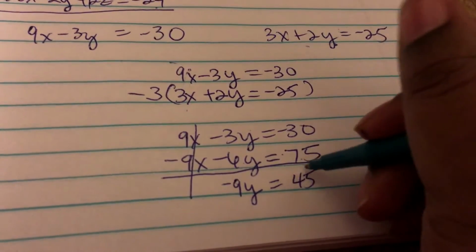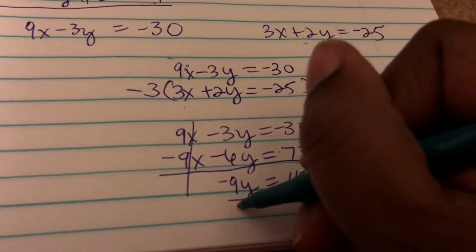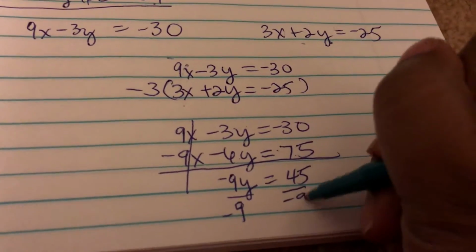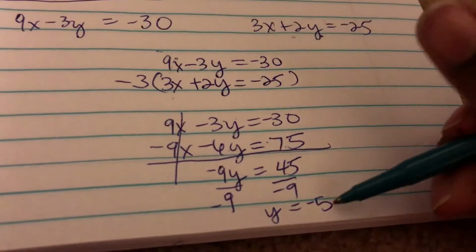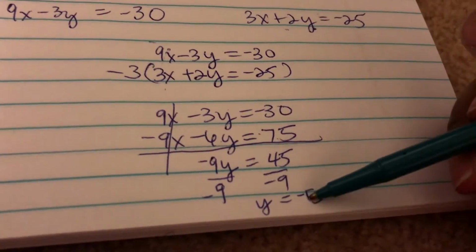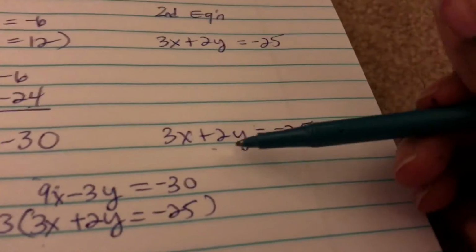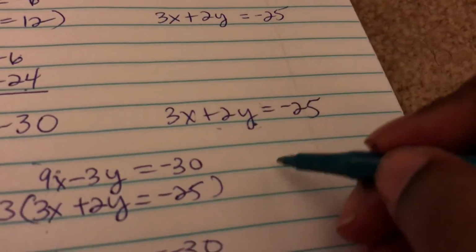Yep. Let me make sure. Yep. 45 divided by -9. And so y is going to be equal to -5. That is one of them. So now I can take this -5 and plug it in here so that I can get x.